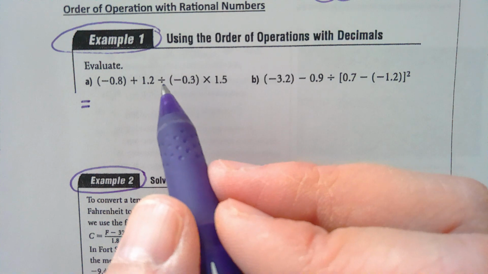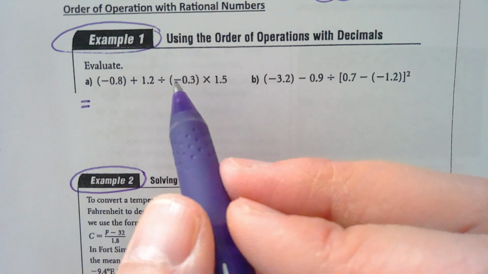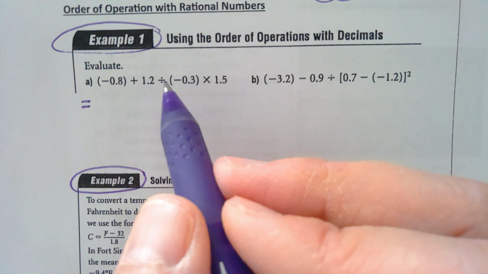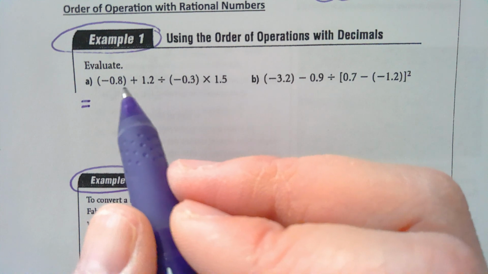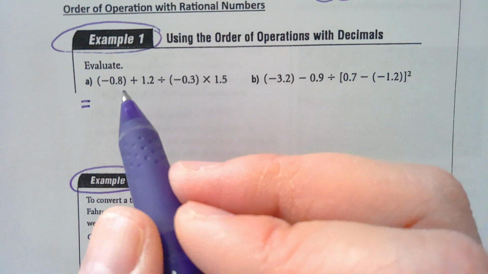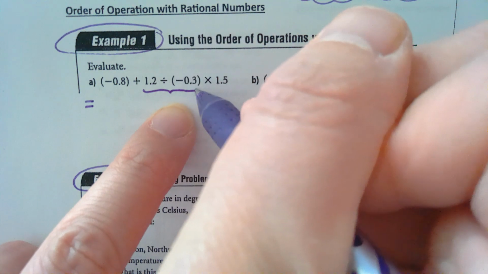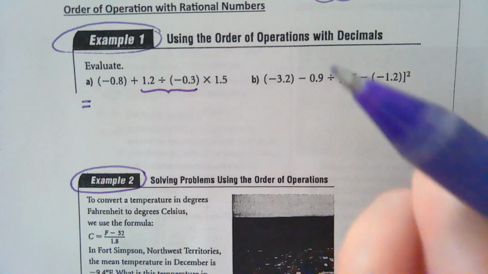Divide. Why? Division and multiplication of the... Okay. Yeah. So in BEDMAS, division and multiplication are interchangeable. So, but why the division first? Because we do left to right. Right. So division and multiplication are interchangeable, but because this was first, we do that first.